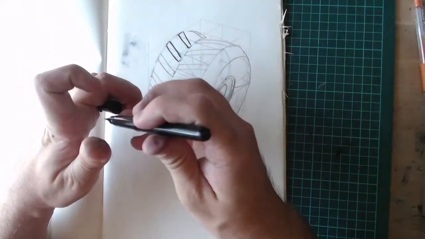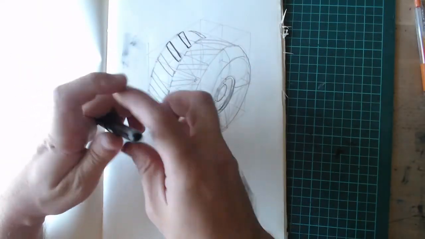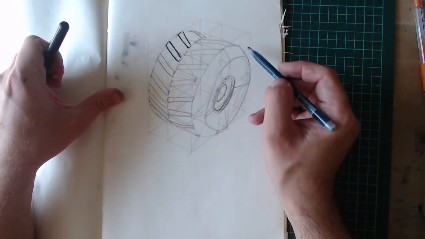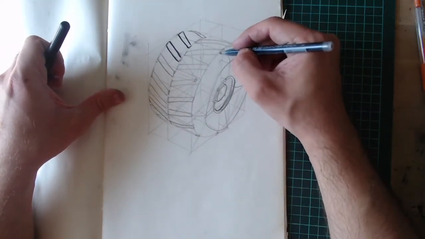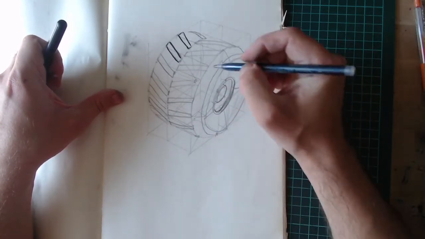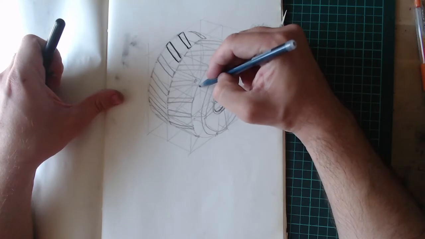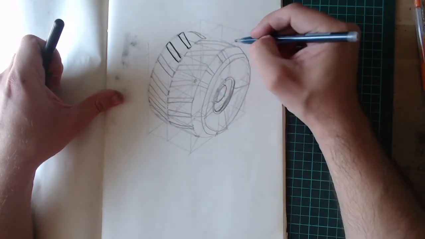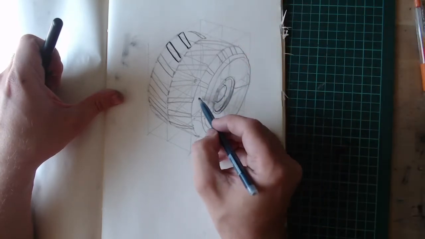Also, I forgot. Here I have a little this thing. It's kind of like this. We'll go ellipse here. And this stuff goes here like this.